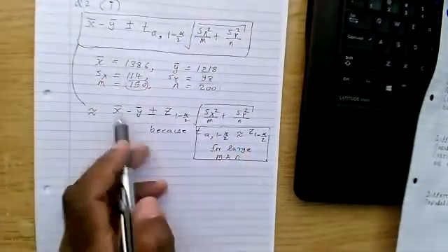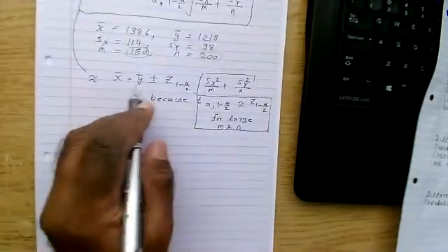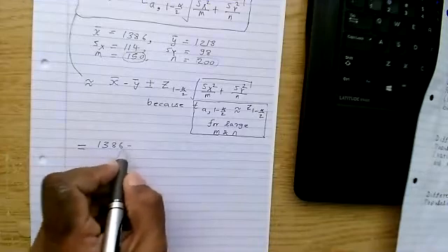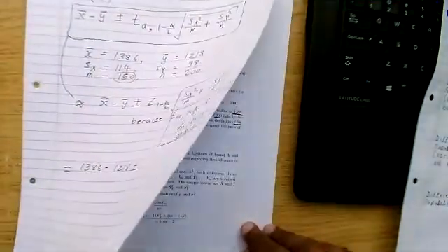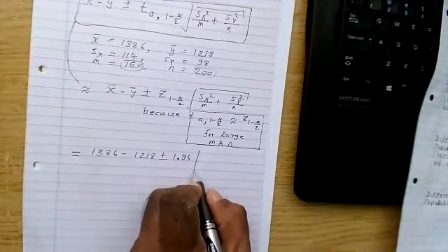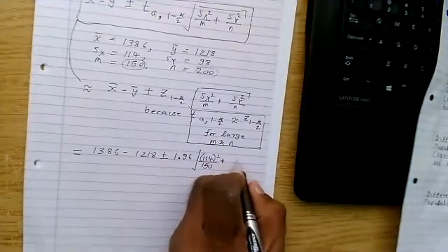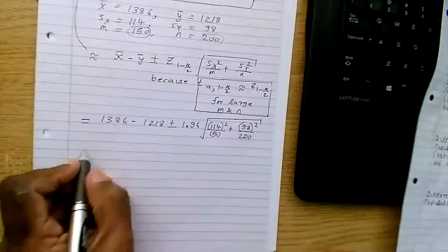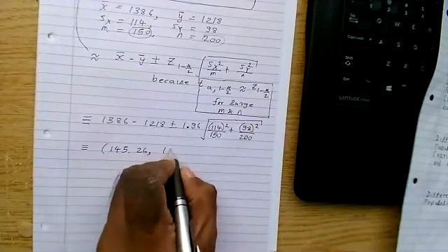So I have approximated this formula by this formula, given the fact that M and N are pretty large numbers. Now, this formula is much easier to compute. So X bar is 1386 minus Y bar is 1218 plus or minus, the question is asking for a 95% confidence interval, so this will be 1.96. Then in the square root, you have 114 squared divided by 150 plus 98 squared divided by 200. If you use your calculator, this simplifies to 145. This is the lower limit, and the upper limit is 190.74.